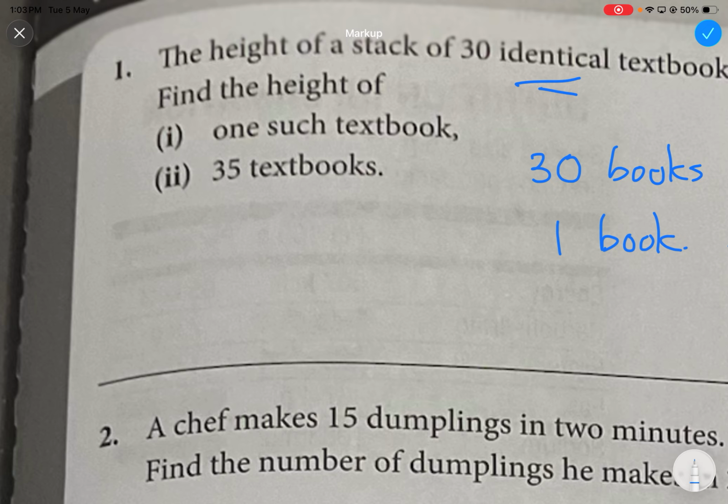But when we're talking about proportion, 1 boy, 2 eyes, 5 boys, we multiply, we don't add. So all your proportion is by multiplication and division. So from 30 to become 1, I need to divide by 30. No, yours was wrong.